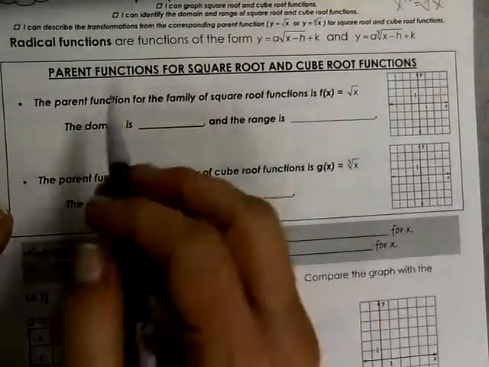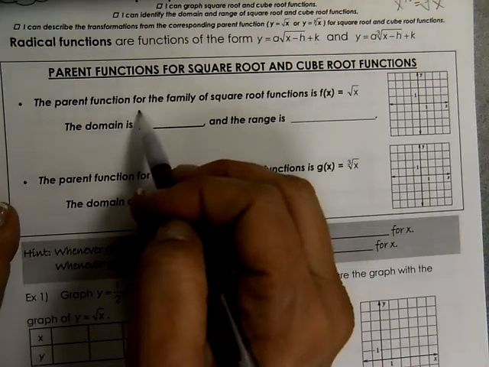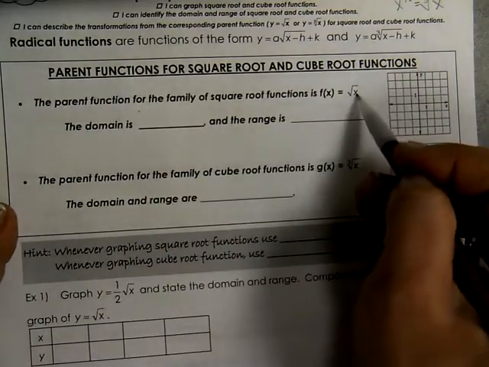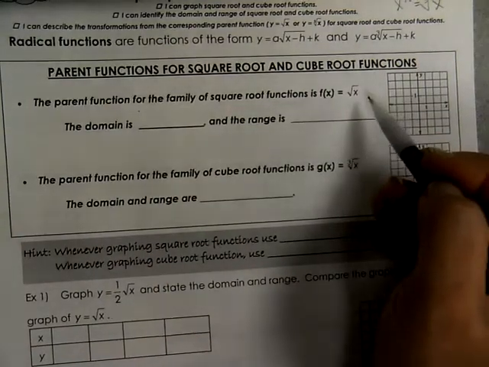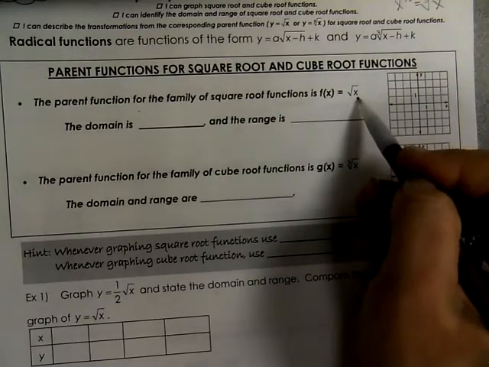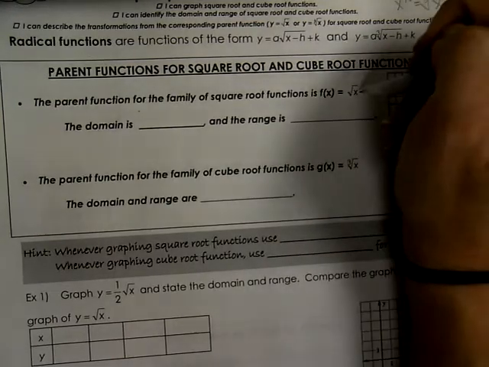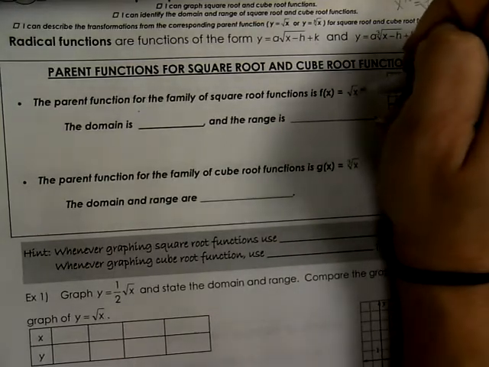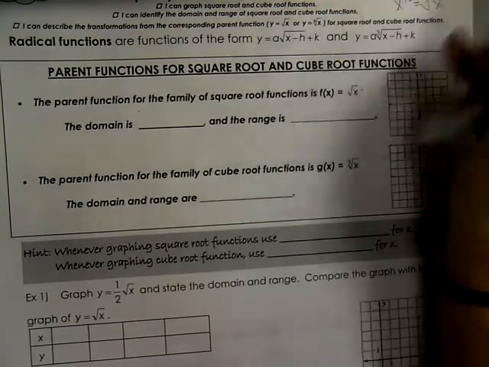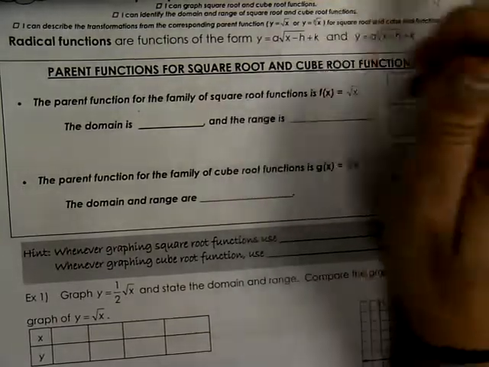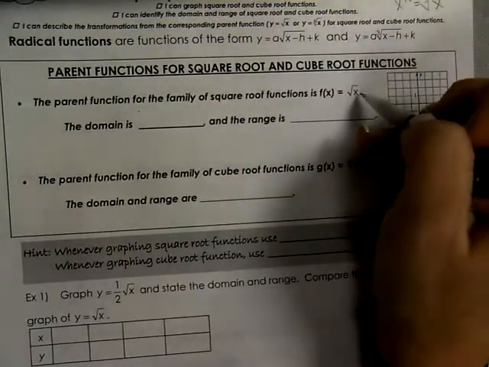The parent function for the family of square root functions is f of x equals the square root of x. So let's think about the domain for this function. The domain is not all real numbers, because the domain talks about the values that you can put in for x. You cannot take square roots of negatives, so we can't have any negatives.